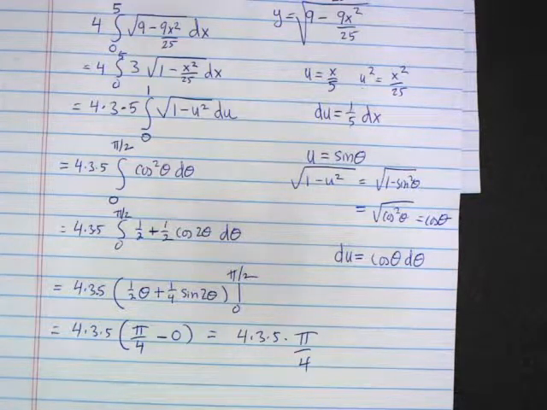Questions on that? Wait, we're done? Don't we have to go back because we made 2 substitutions? No, we don't have to go back. Why not? Because I changed my numbers at each step. Since I changed my numbers at each step, I'm in good shape. I think I'm done. That's not the answer I thought I was supposed to get. It's kind of a nice answer.